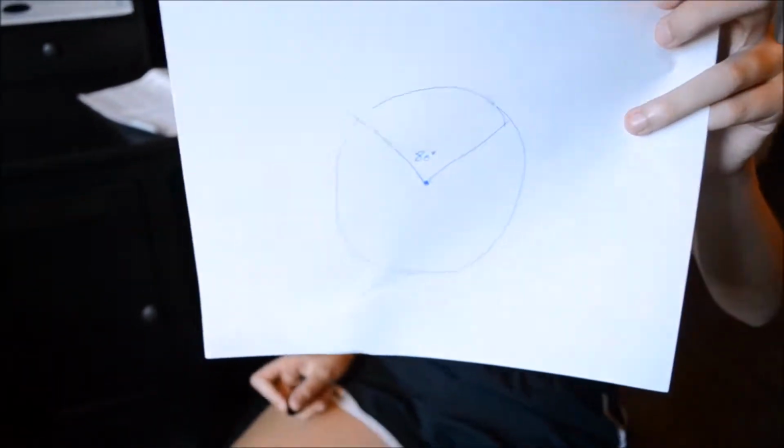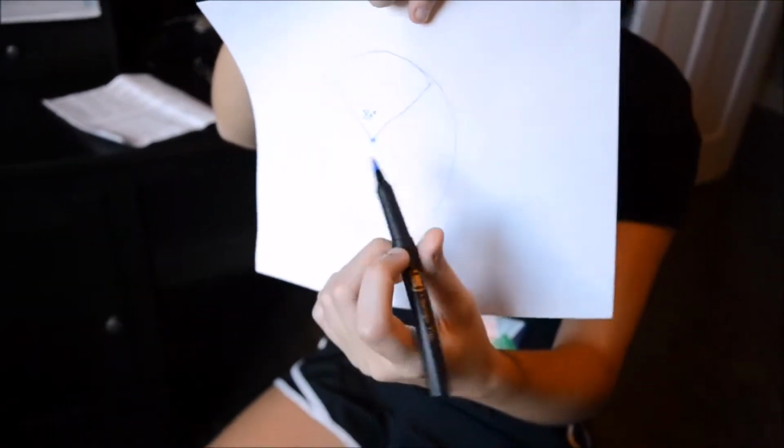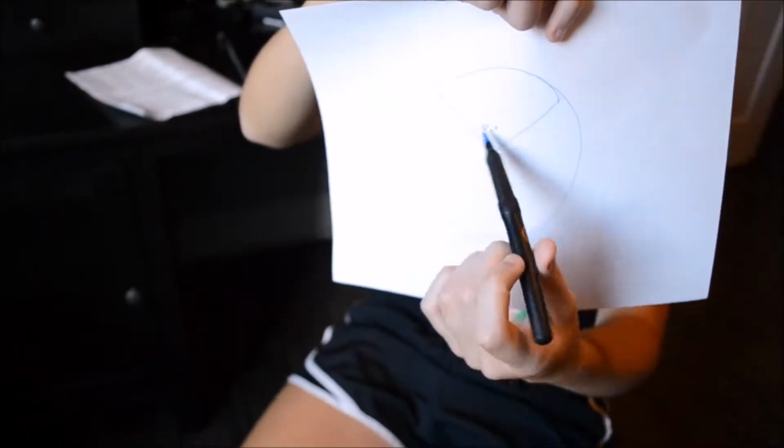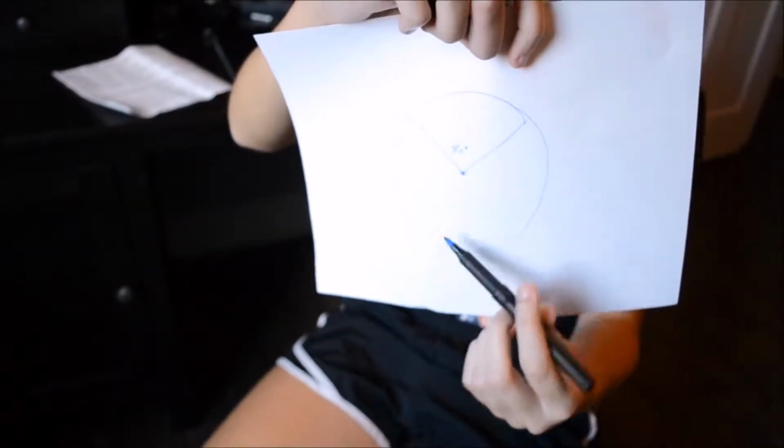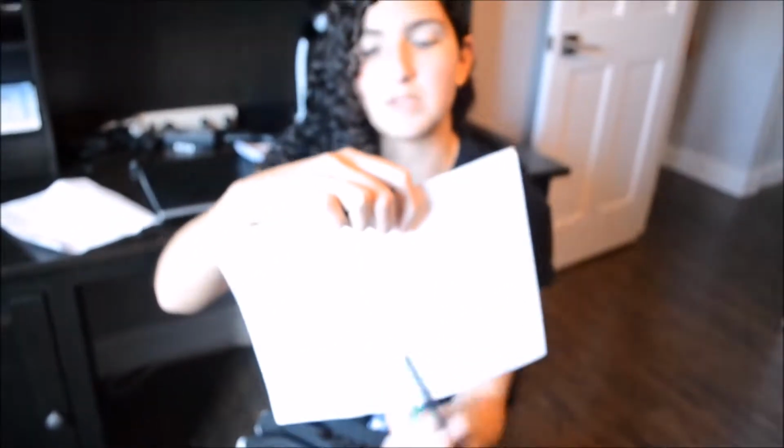And once you have 280, you do 280 over 360. That would be the sector that is not remaining. But in order to find the arc length, you do 80 over 360 times 2 pi r, which would be the entire circumference. Since you're only finding a fraction of the circumference, that means you use 80 over 360.